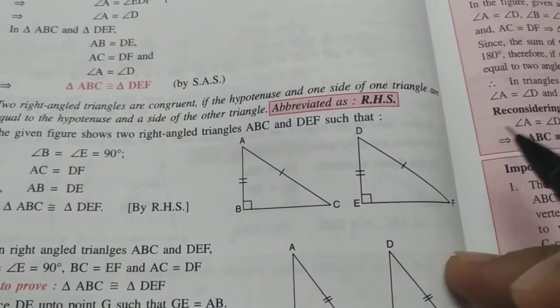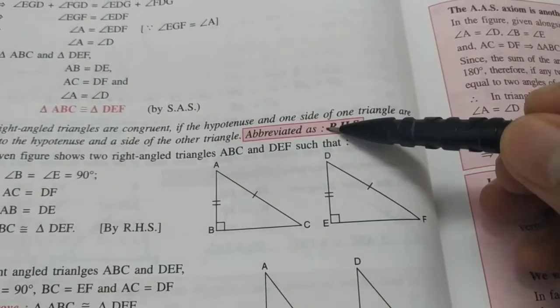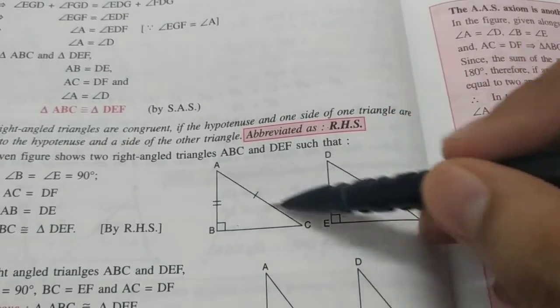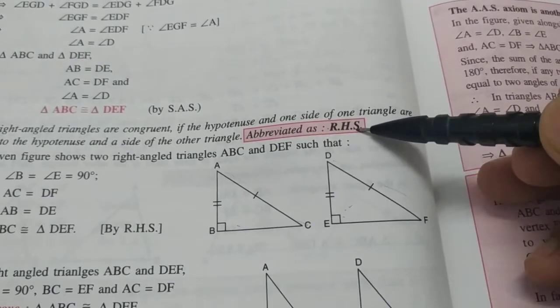And finally, we have the RHS test. R means right angle. So this is a right angle. H is hypotenuse, and any one side is equal.